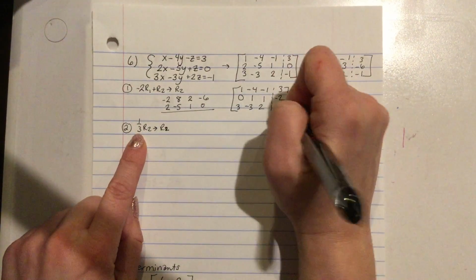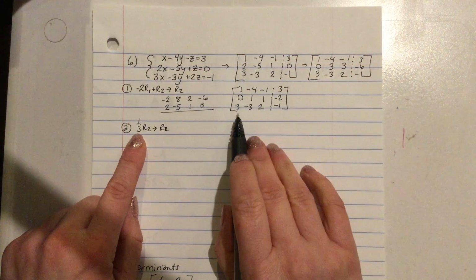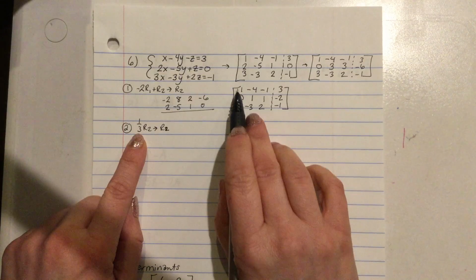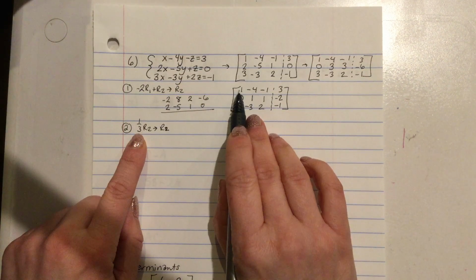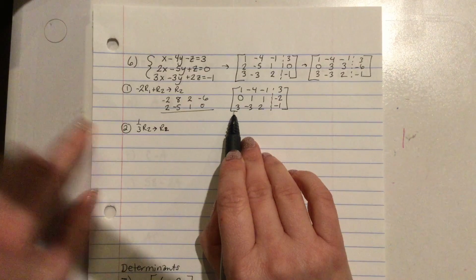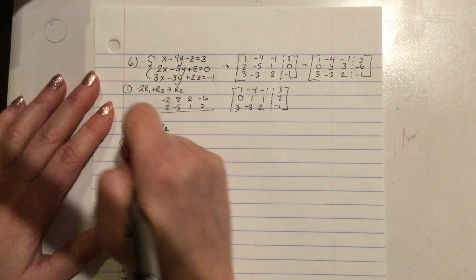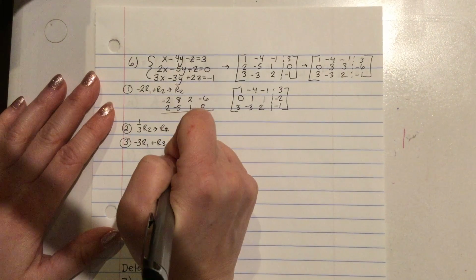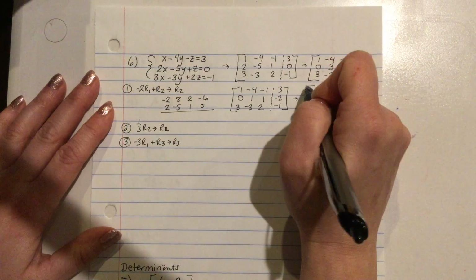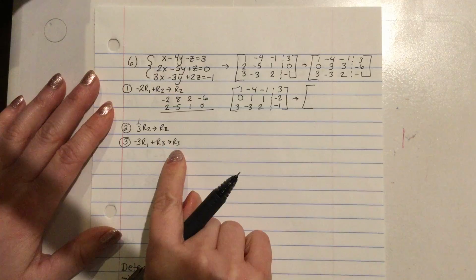1/3 of a negative 6 is negative 2. Now I'm going to get this to 0. I'm going to multiply the whole top by negative 3, because this would be a negative 3. If I add it to 3, I get a 0. So I would have negative 3 times row 1, add it to row 3, and I will get a 0 in the X location. I want that 0 in row 3.